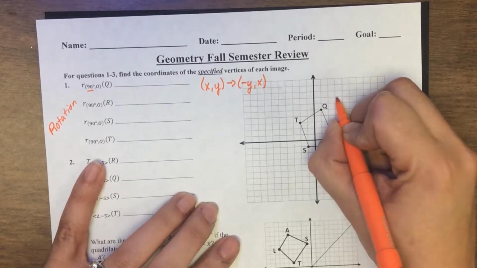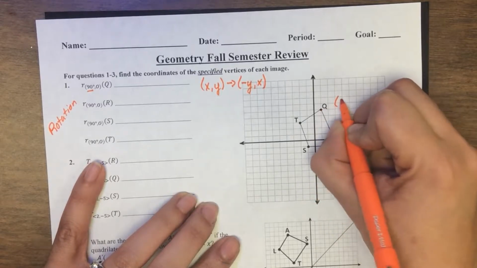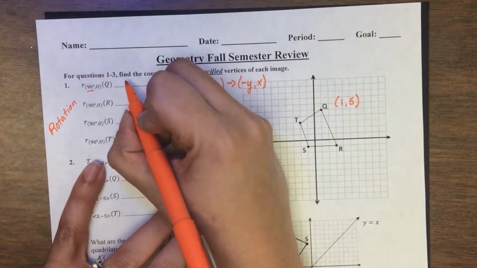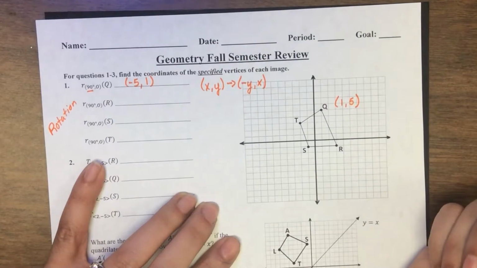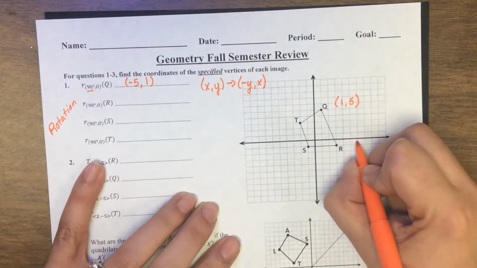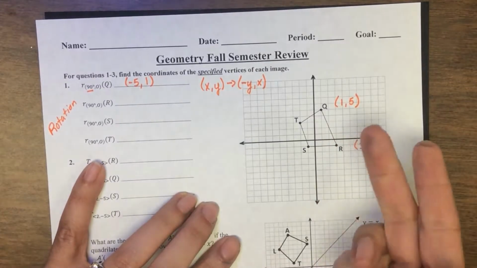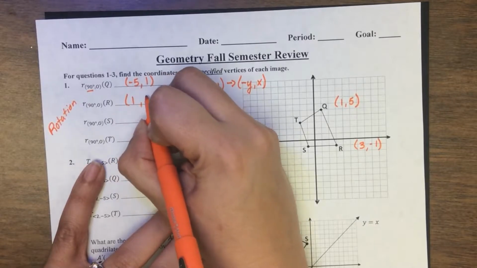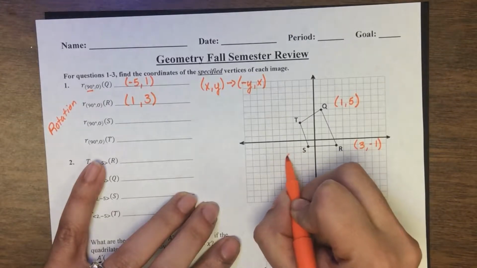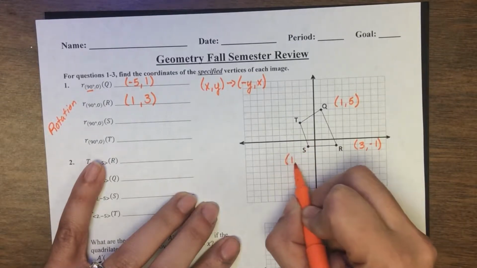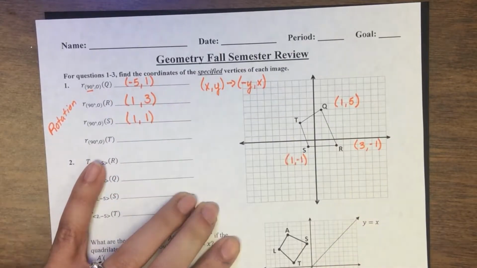All right. So let's get each of our points. So our point Q, which is 1, 2, 3, 4, 5, 1 comma 5, becomes negative 5 comma 1. Notice how they switched places and the 5 became negative. Our R point, which is 1, 2, 3, negative 1, when it switches places, our 1 actually becomes positive and 3 stays the same. Our S point, which is 1, negative 1, okay, they switch places, it becomes 1 comma 1.